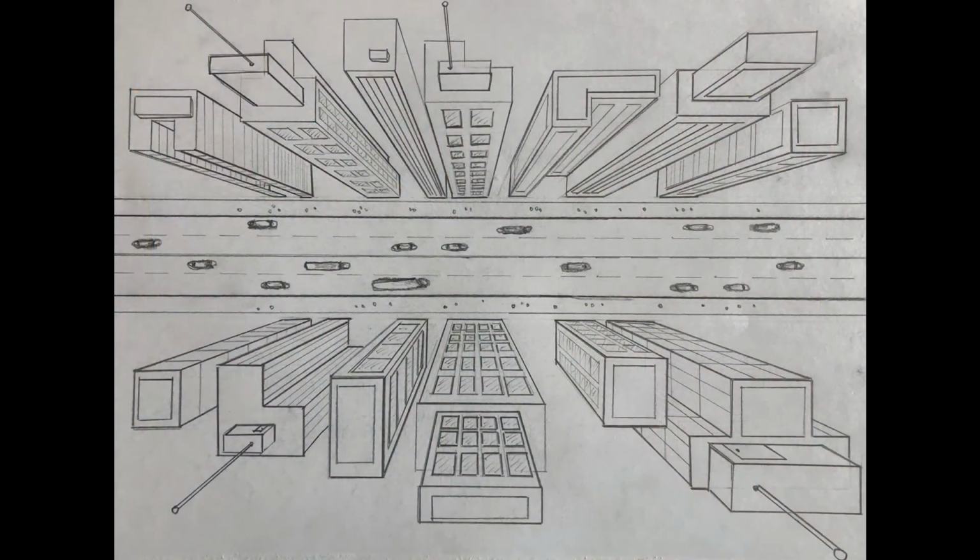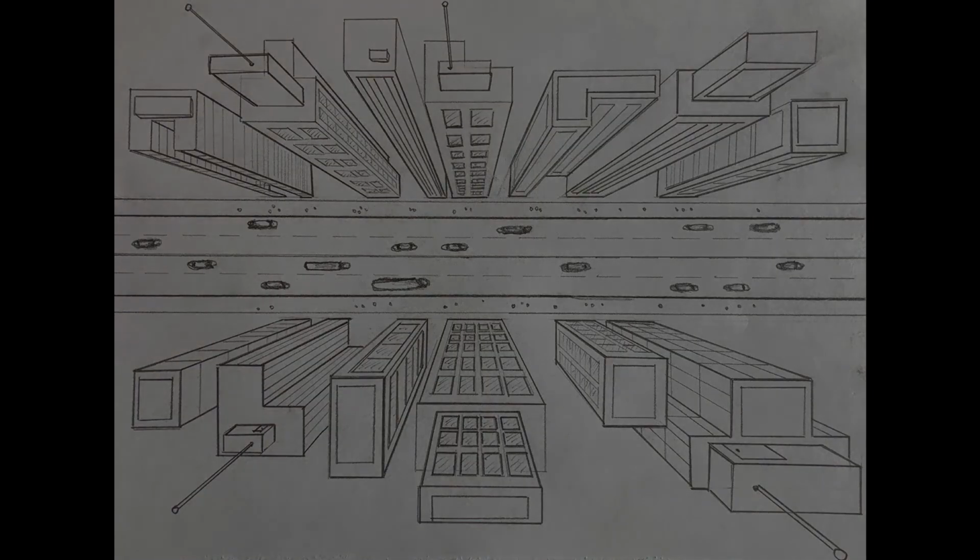So I hope you enjoyed this lesson. And if you decide to do this one, have some fun making your aerial city view. And there again, you can color it. You can do whatever you like inside of it. But have some fun, be creative, be artistic.